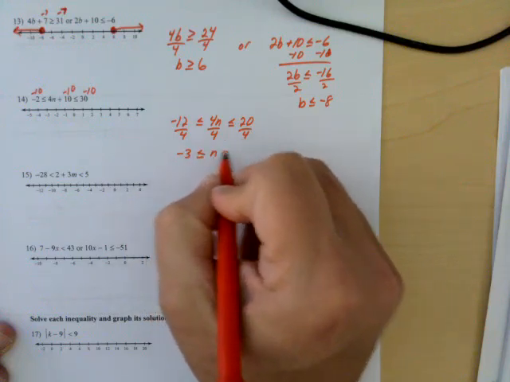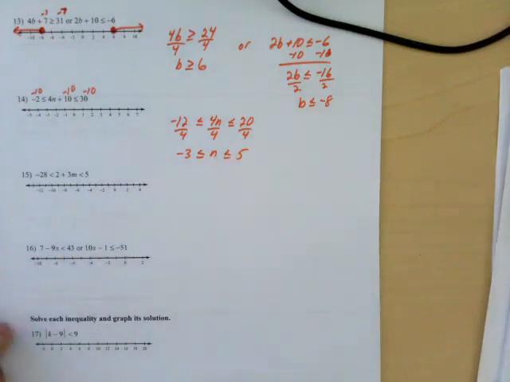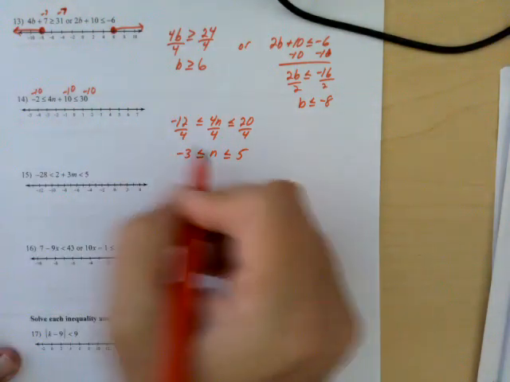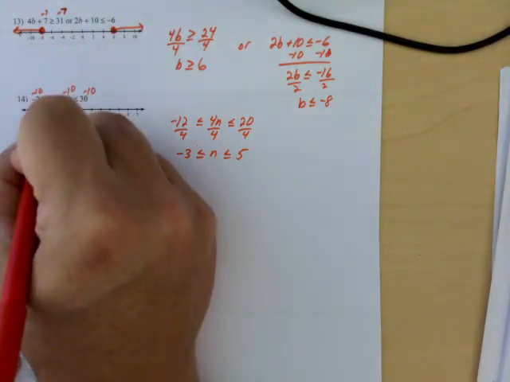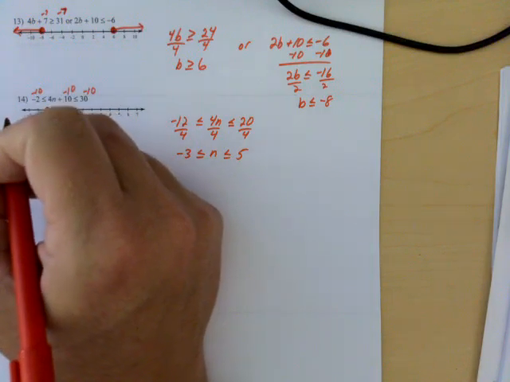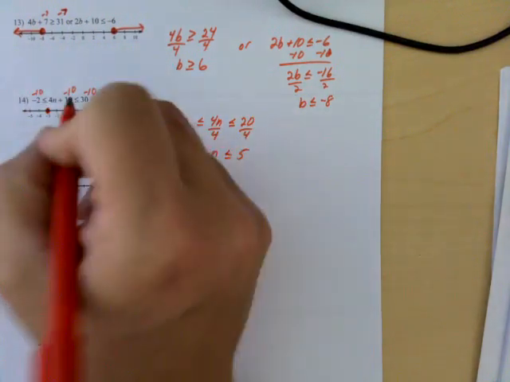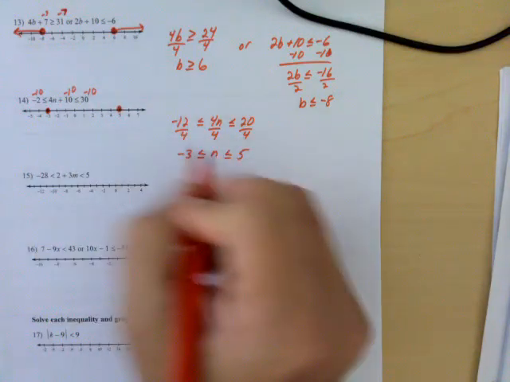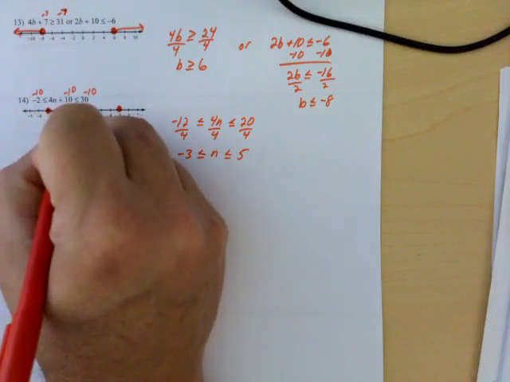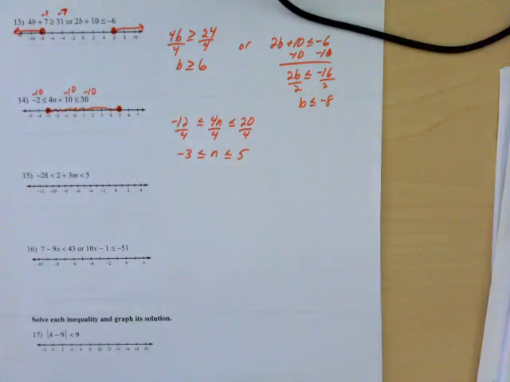-3 is less than or equal to n, which is less than or equal to 5. Okay, so two closed circles, one closed circle at -3, and the other one is at 5, and all your solutions are in between.